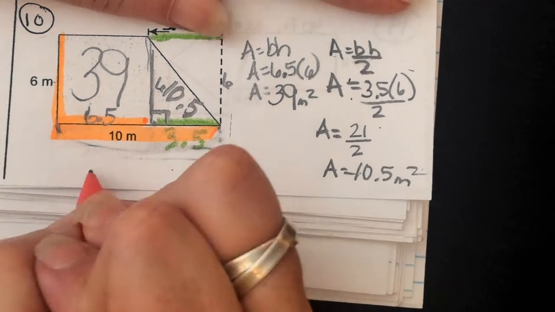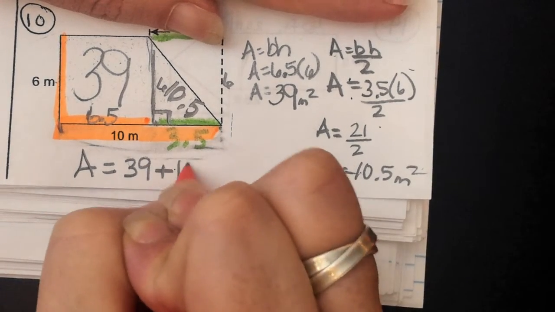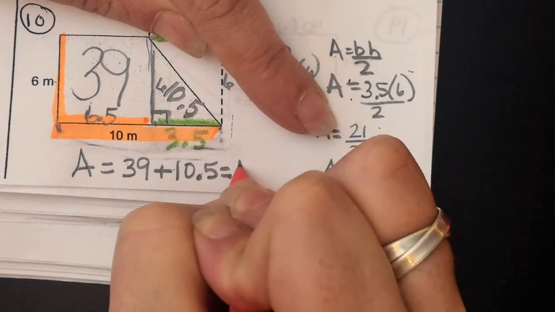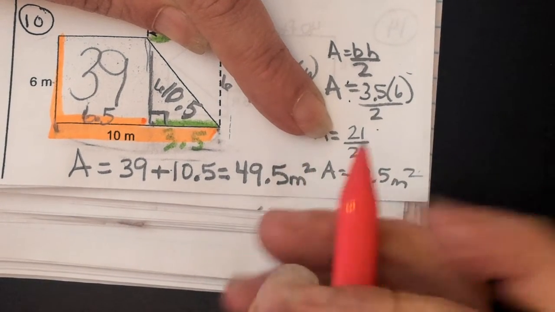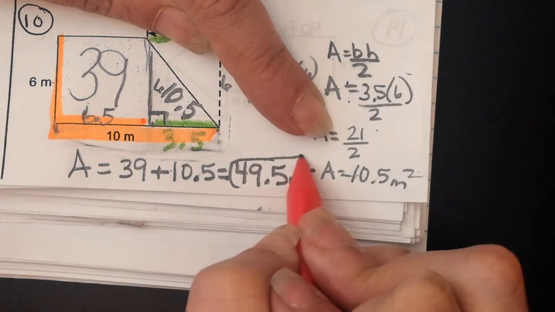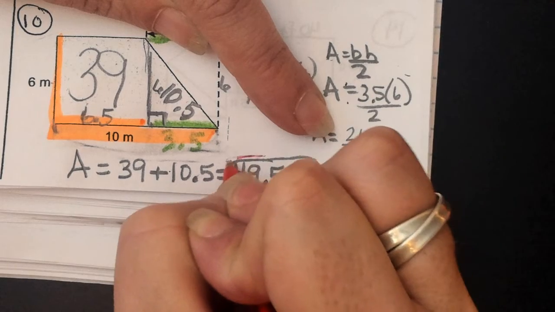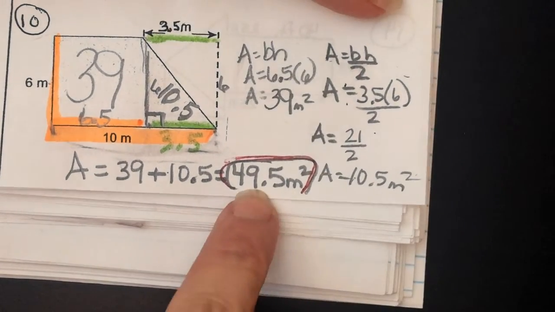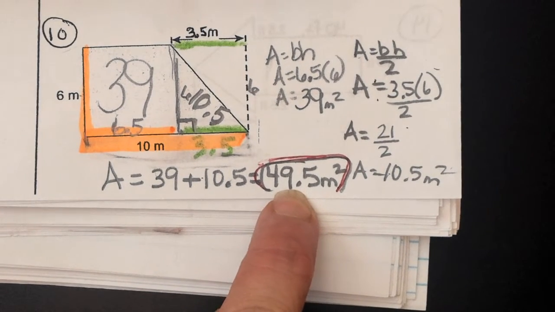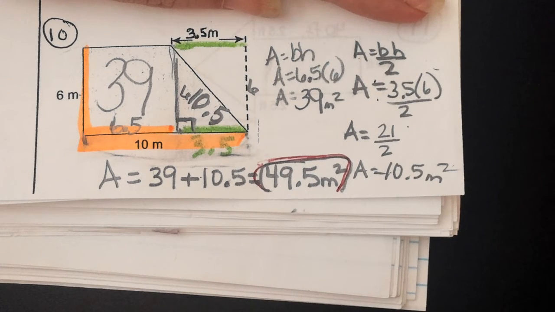So what do I do with that shape and that shape? Add them up. 49.5, that's right. So 49.5 meters squared. Bless you. And that's kind of my final answer. I'm turning that in as my answer. Someone asked me earlier if they could use notebook paper and trace the shape and do it on a different piece of paper. That's fine. Just bring that paper with you tomorrow.